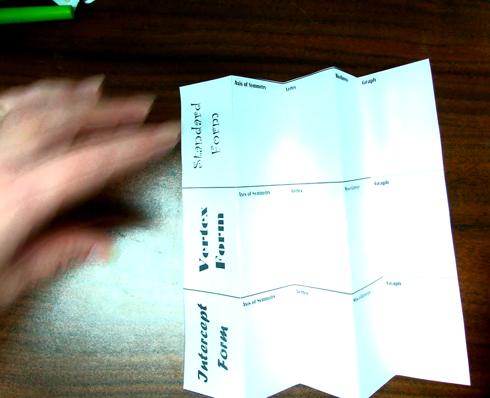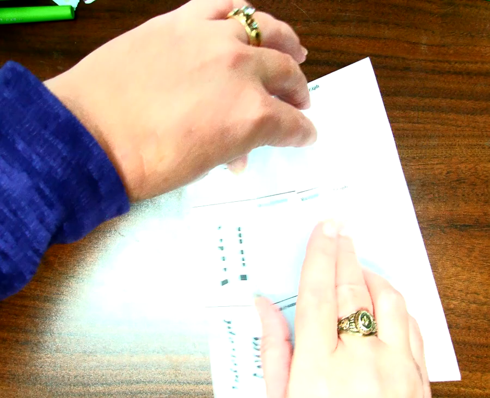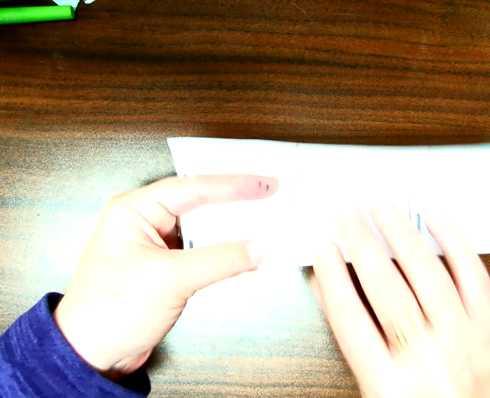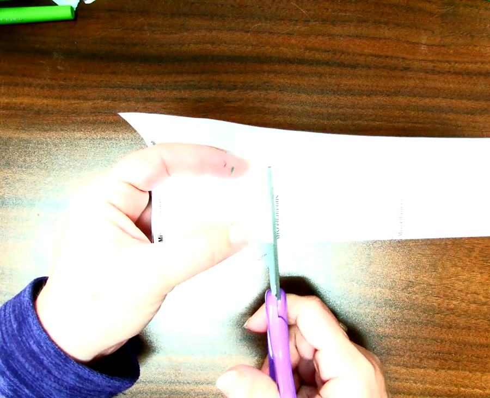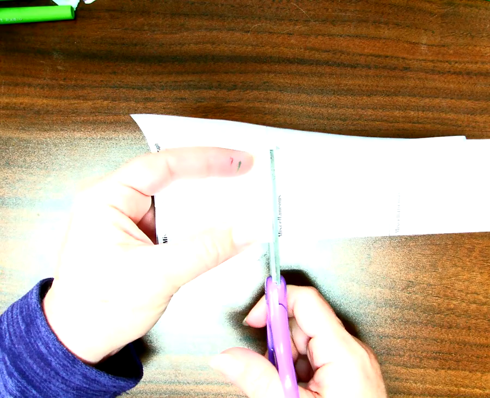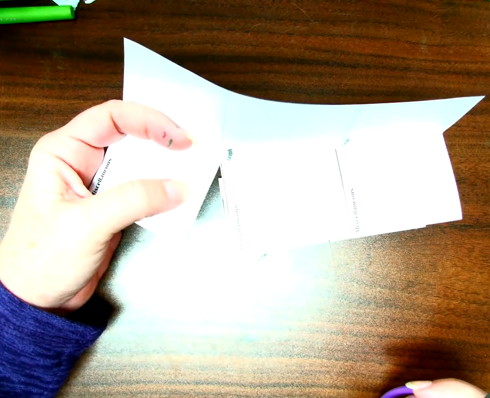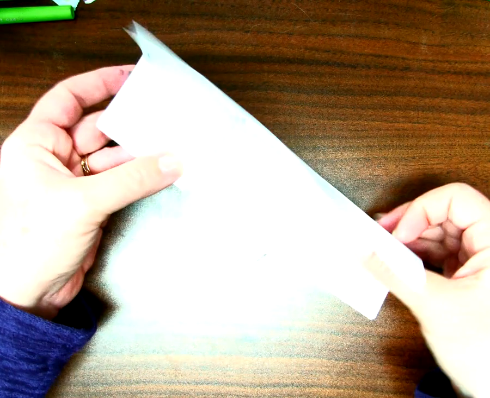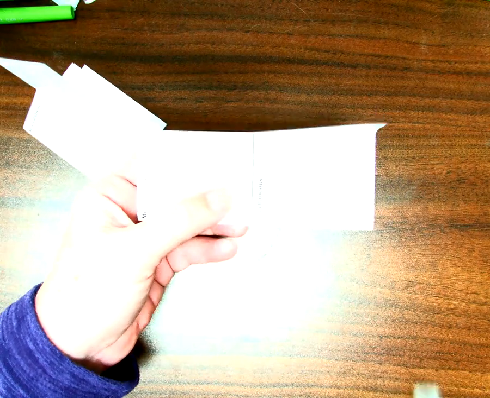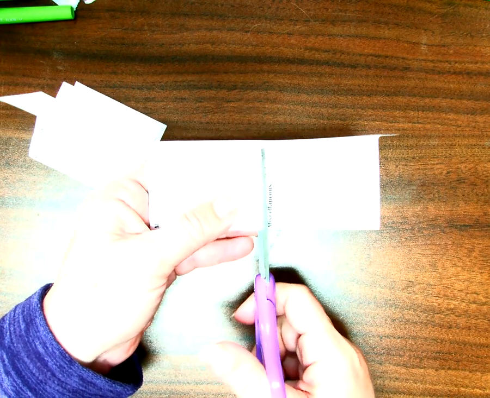So I have mine folded, so what I'm going to do is just take these two parts and put them together and cut. And then these two parts together and cut. Does that make sense?